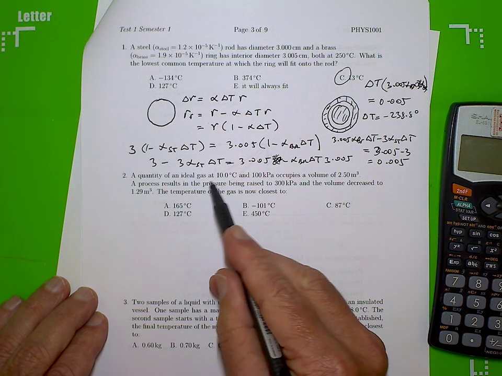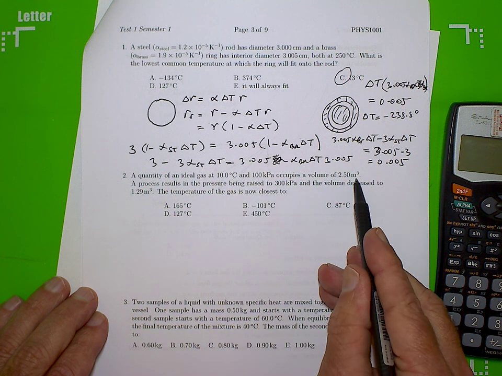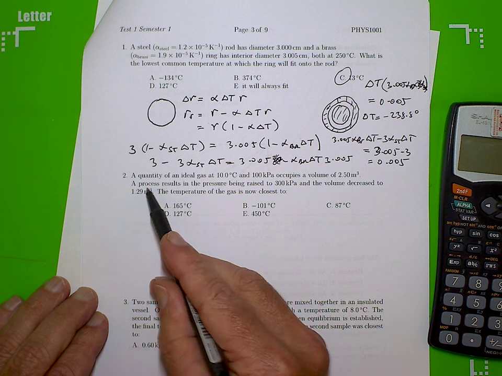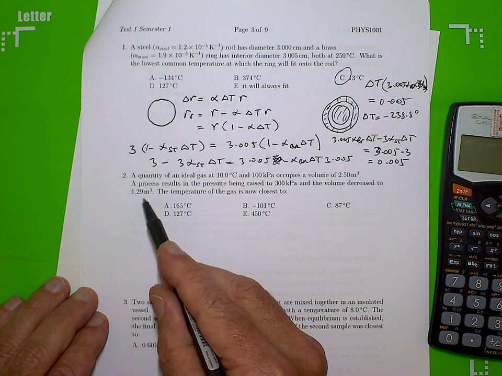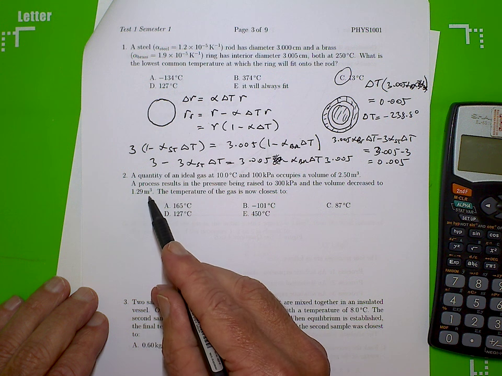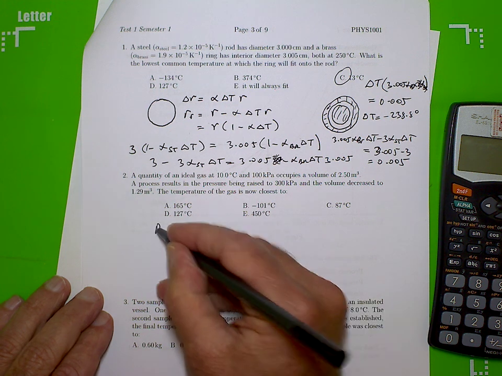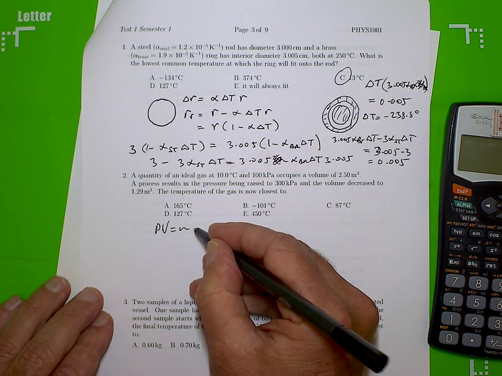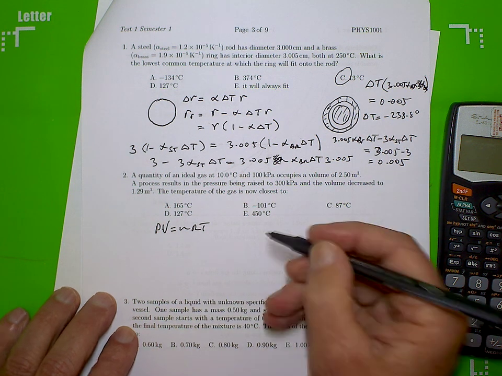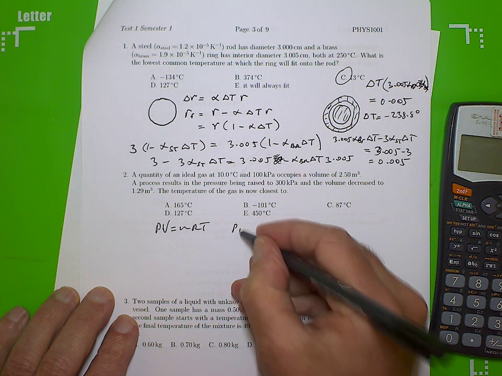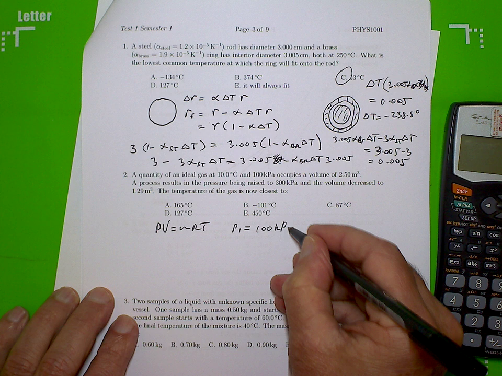Okay, next question. A quantity of an ideal gas at 10 degrees Celsius and 100 kilopascals occupies a volume of 2.5 cubic meters. A process results in the pressure being raised to 300 kilopascals and the volume decreased to 1.29 cubic meters. The temperature of the gas is now closest to. So this is a PV equals nRT type problem. And so P1 is equal to 100 kilopascals.